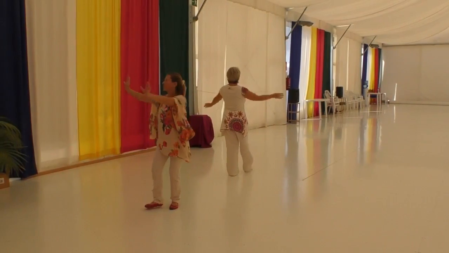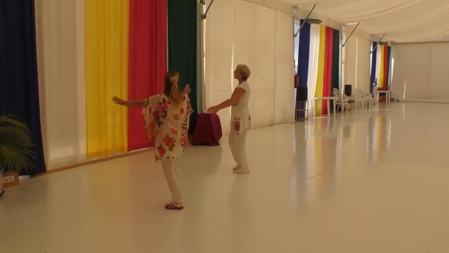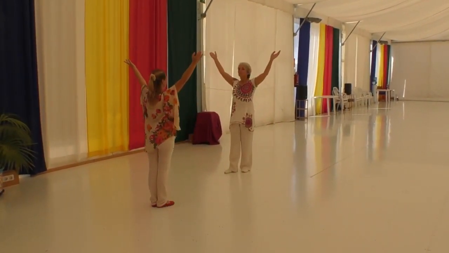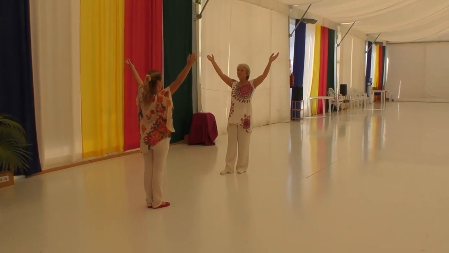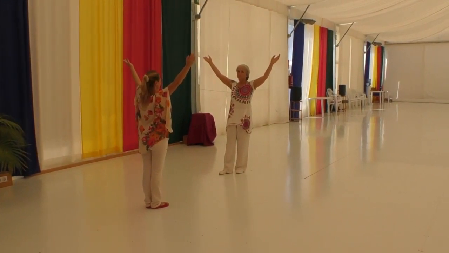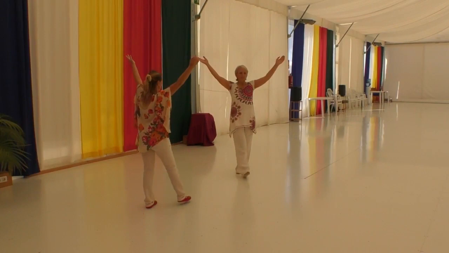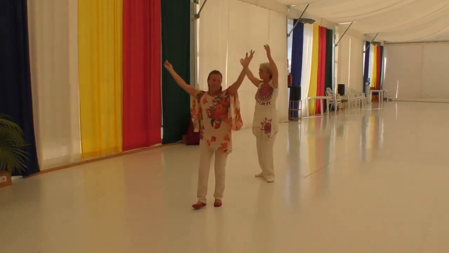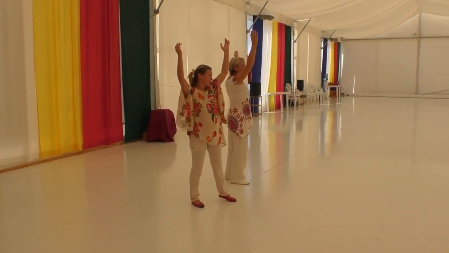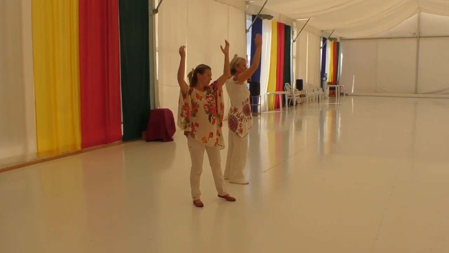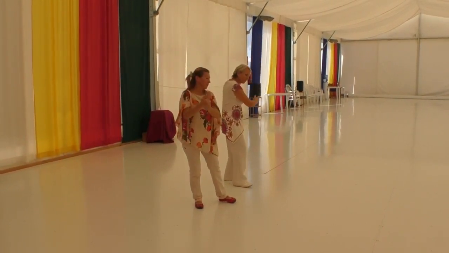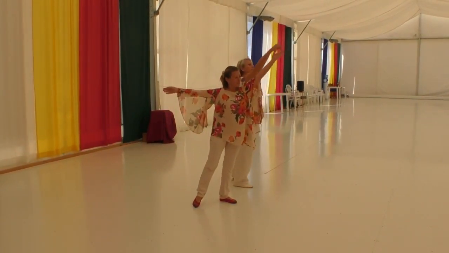1, 2, 3. Now we all turn to our left side. We do 4 steps. 1, 2, 3, 4. Then 1 little step to the center and opening the arms this way. And we end the dance like this.